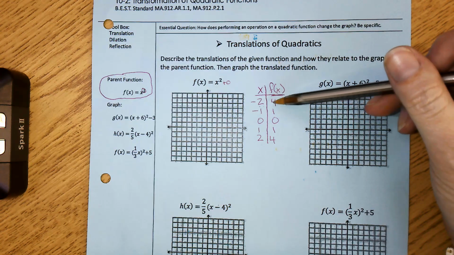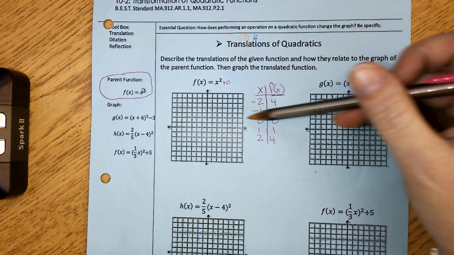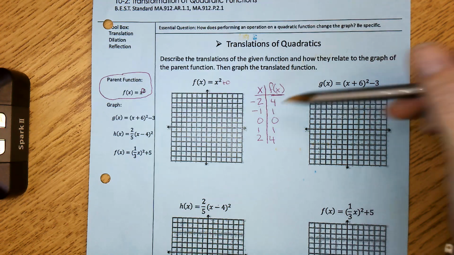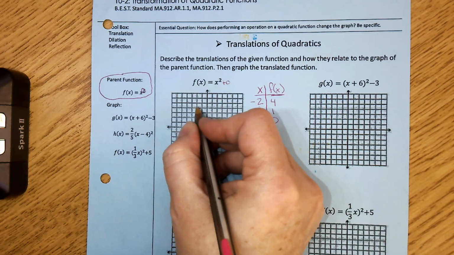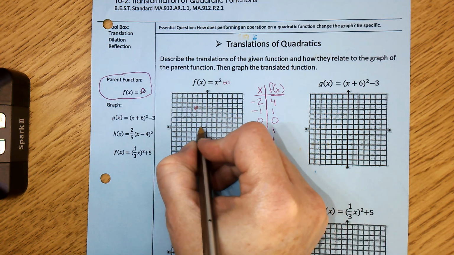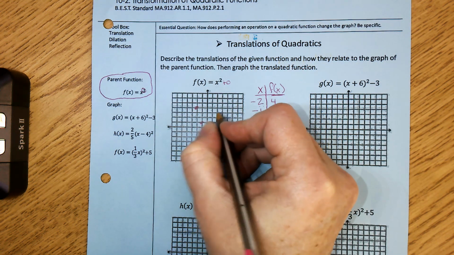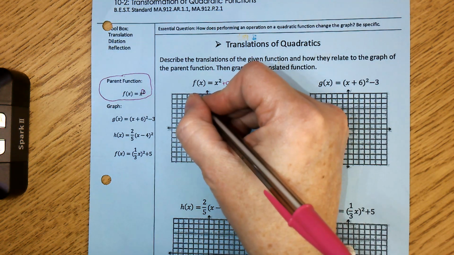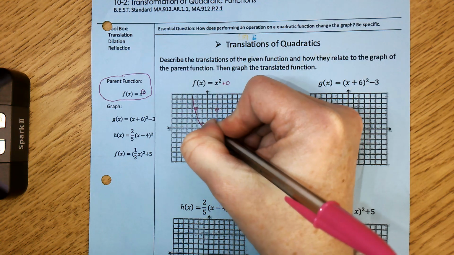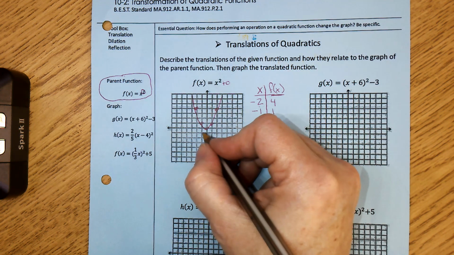Notice our y's get smaller, and then they get bigger, and we seem to have a vertex of 0, 0. Let's graph these. So -2, 4. -1, 1. 0, 0. 1, 1, and 2, 4. It looks like our parabola, right? So we can draw in our parabola, okay? Just like that. All right, so that's a parabola of the bare bones basic parent function. And this is our vertex.